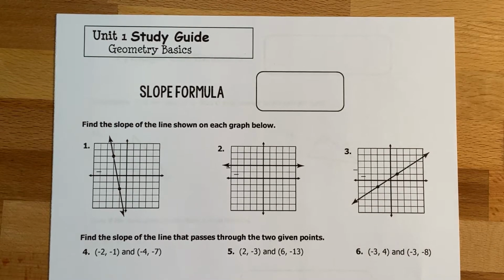Hello, this is the Unit 1 study guide for slope, midpoint, distance formula, and Pythagorean theorem, geometry. I'm just going to be going through this study guide. This can act as an answer key, but with me explaining what's going on and showing my work. So hopefully you find this pretty helpful.